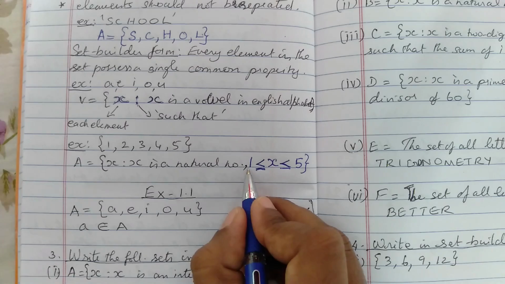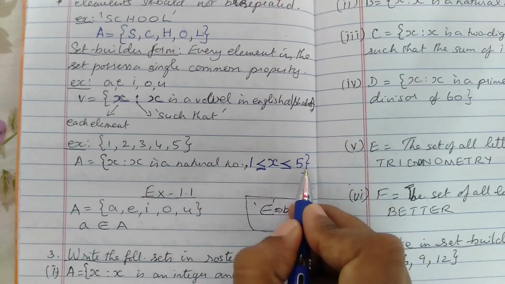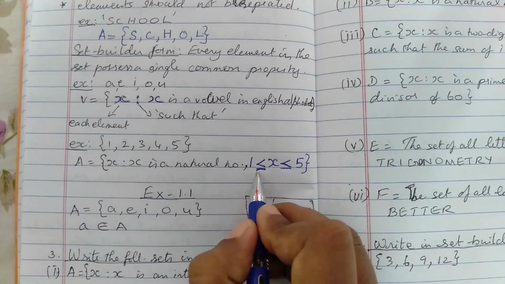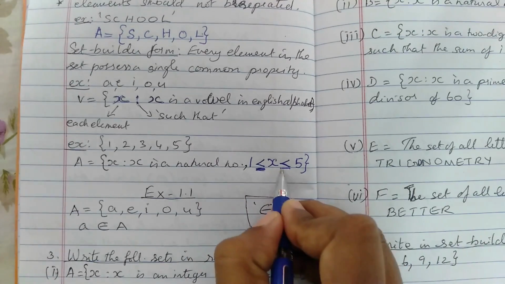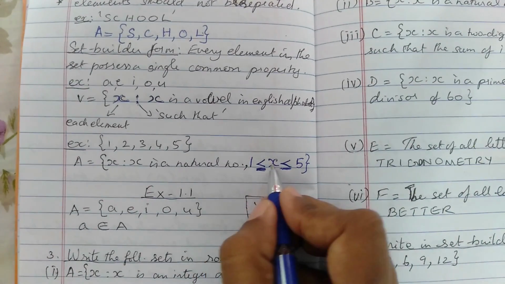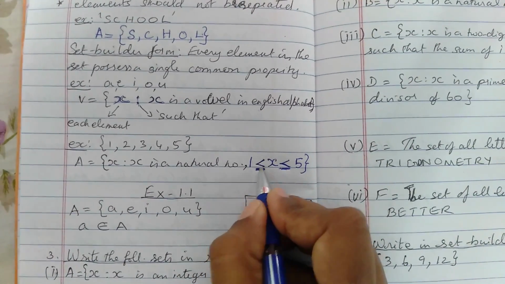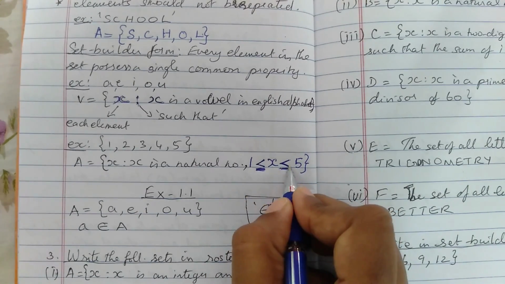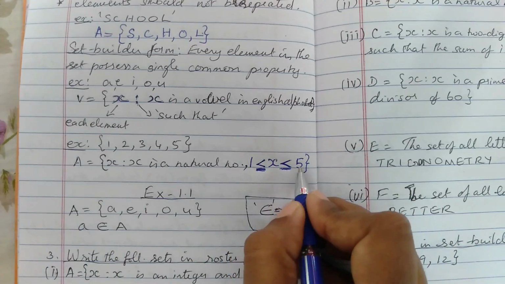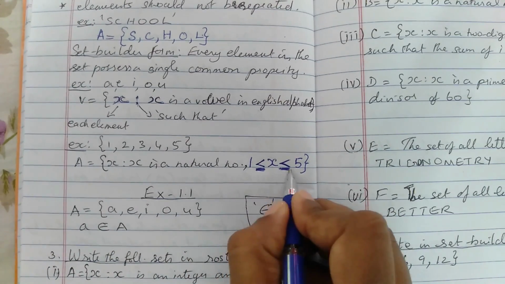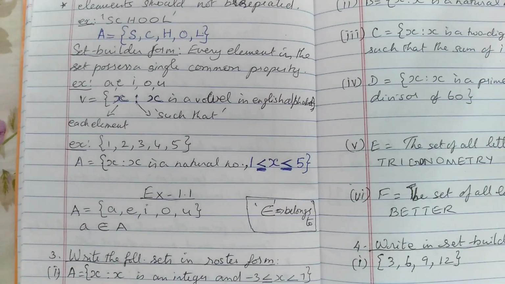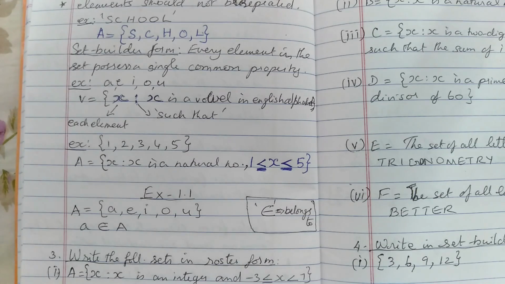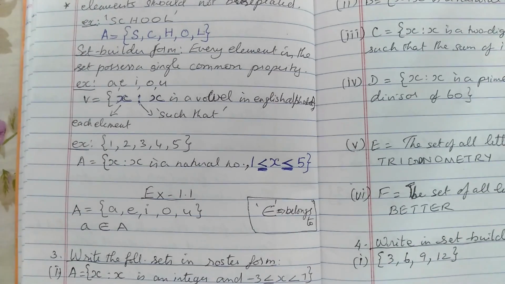Now you have got this point, right? I am mentioning the first number as well as the last number here. So if I am mentioning them, I will have to write this equal to sign. X will always be greater than or equal to 1, and here 5 will always be greater than or equal to X, because I have included it and written the equal to sign. Now let's go to exercise number 1.1.